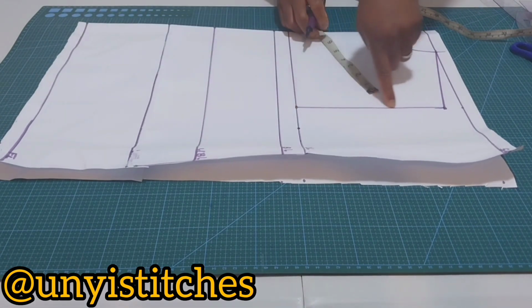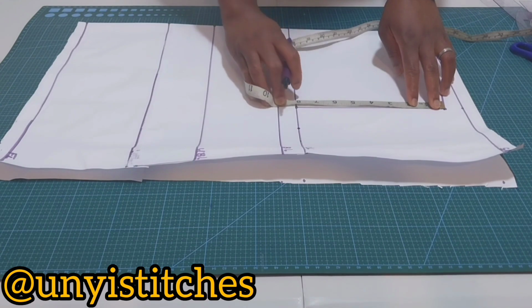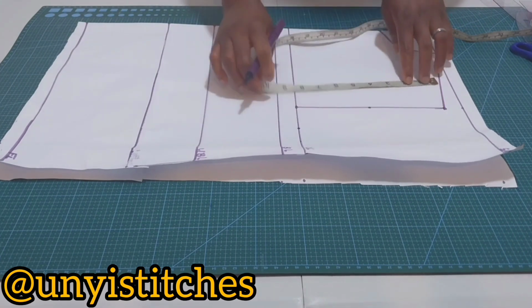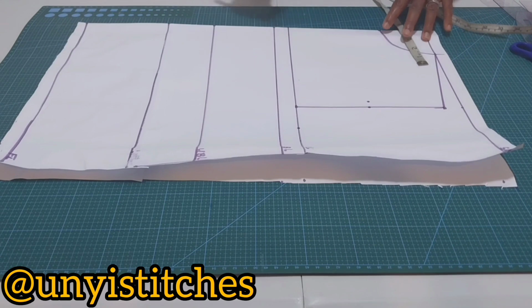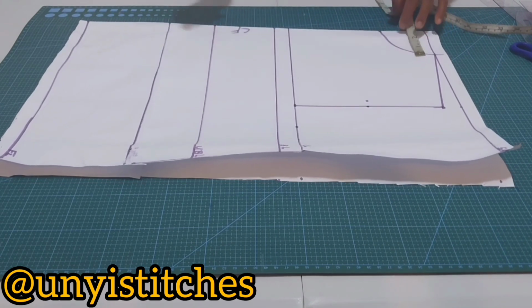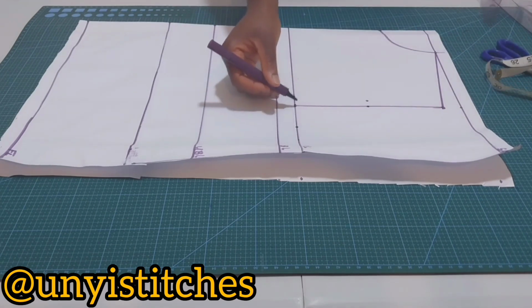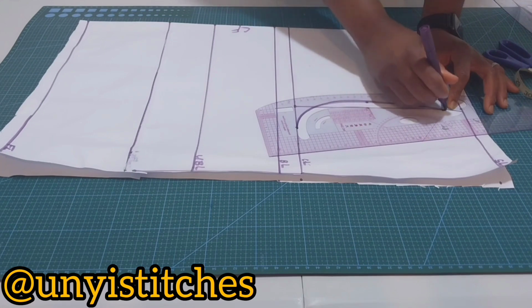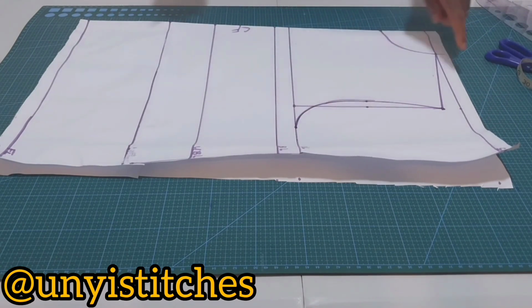Then I will come up on this line by half of this line. What I have here is 8 inches. So half of that will be 4. Then I will come in here by half of an inch toward my center front. Remember, this is my CF, center front, and this is my side front. So I'm going to connect using my ruler, from here to meet this point on my shoulder slope. Can you see? So that is my armhole.